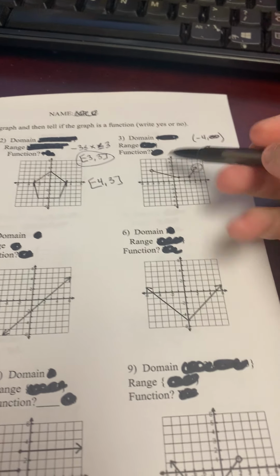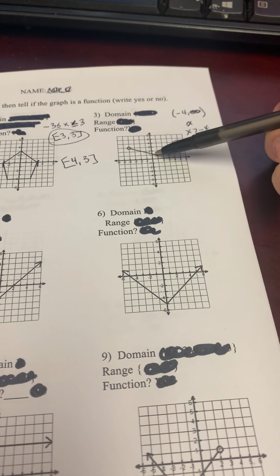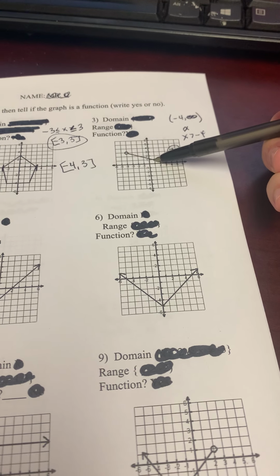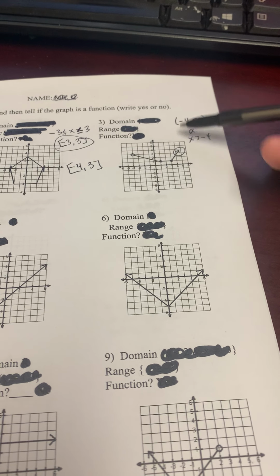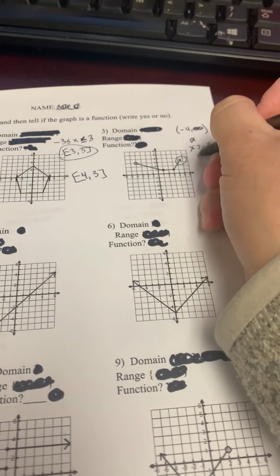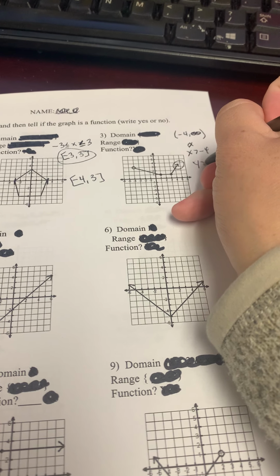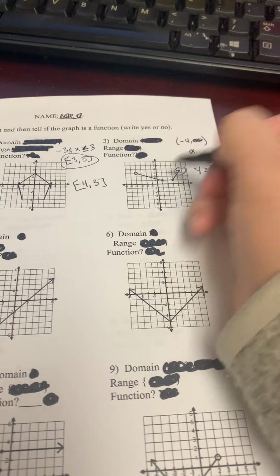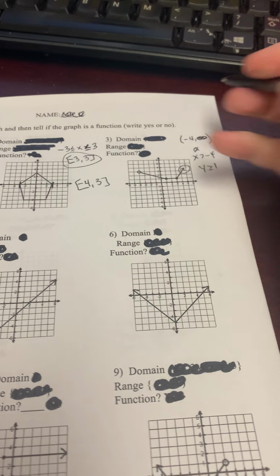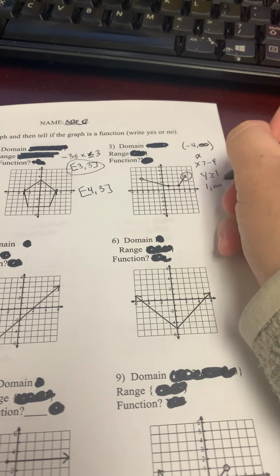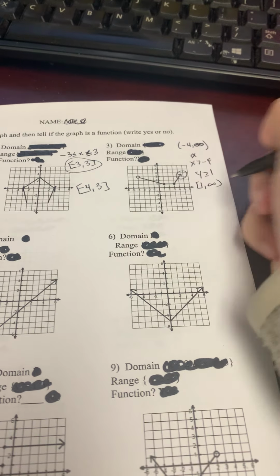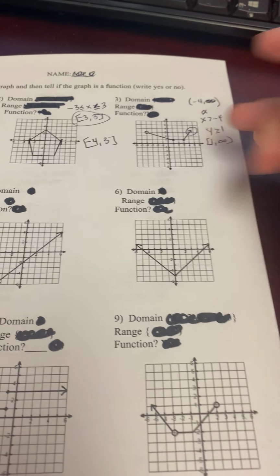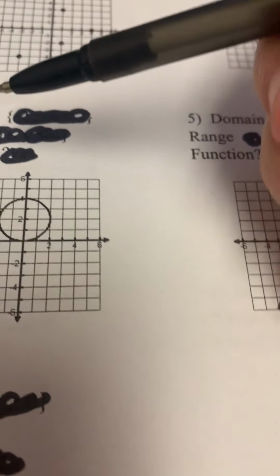Okay. And then the range, we start here at 1, and because there's an arrow here, that means you're going to be pointing up. So you would say y has to be greater than or equal to 1, because that's a closed circle here. So it goes up. So you could also say 1 to positive infinity, and that would be a bracket there. Okay.